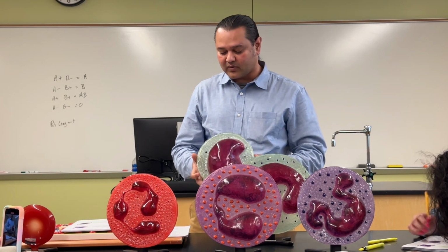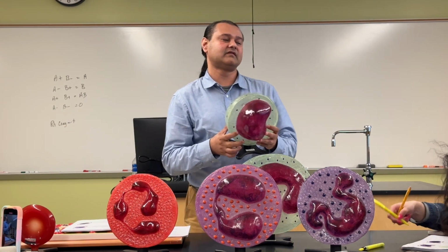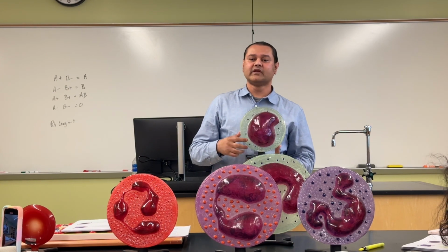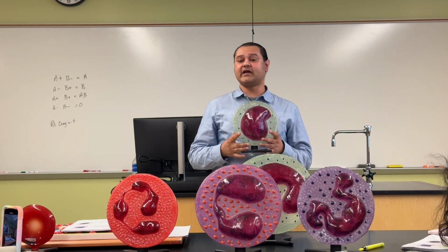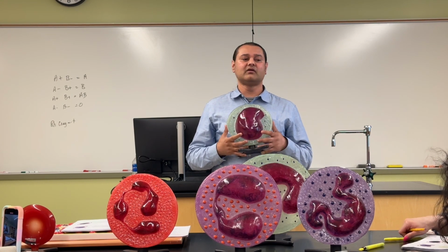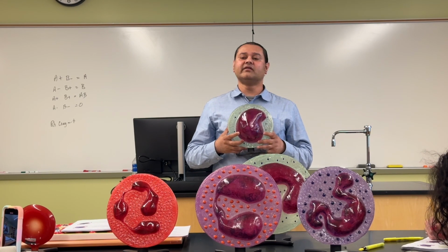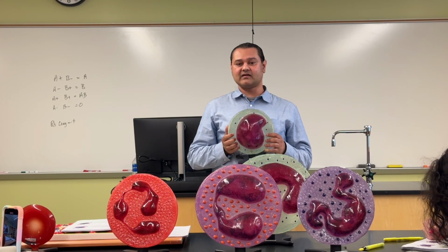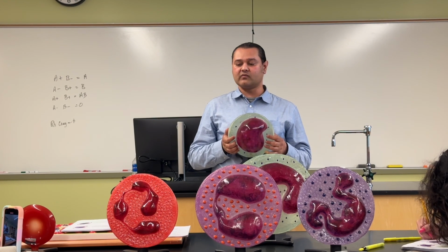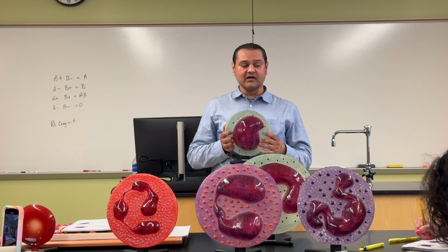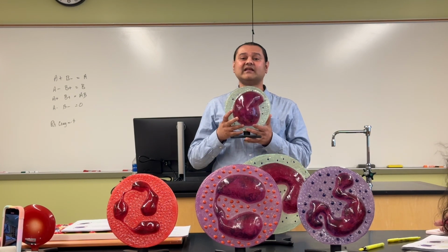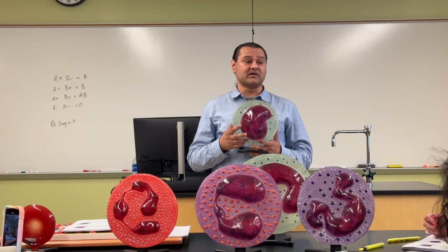Now, the way it works is lymphocytes are made in your bone marrow, in your red bone marrow. Both the B and the T lymphocytes are made in your red bone marrow. The B lymphocytes will stay in your red bone marrow to mature. And we're gonna talk about what maturation is in a second. But they will stay in your red bone marrow to mature. Whereas the T lymphocytes will go to your thymus, right?